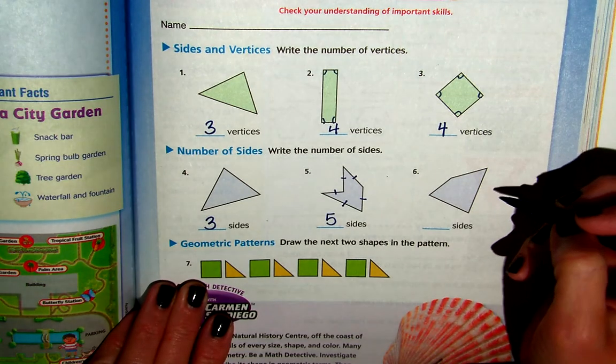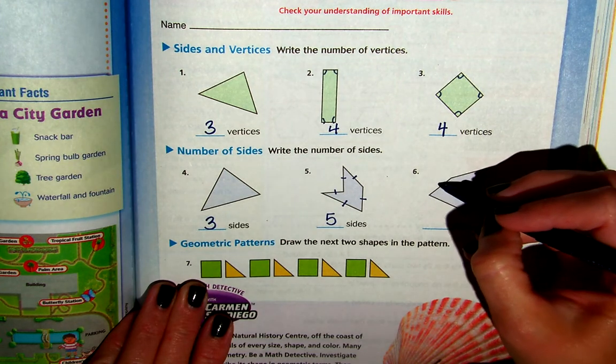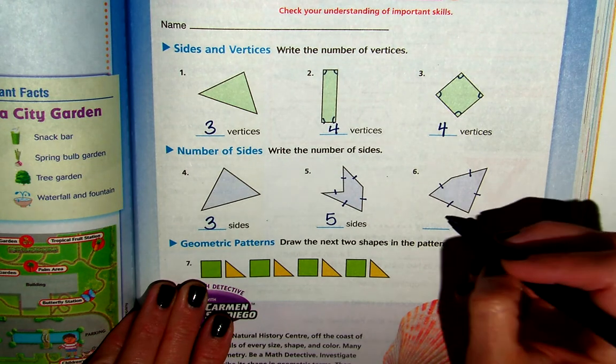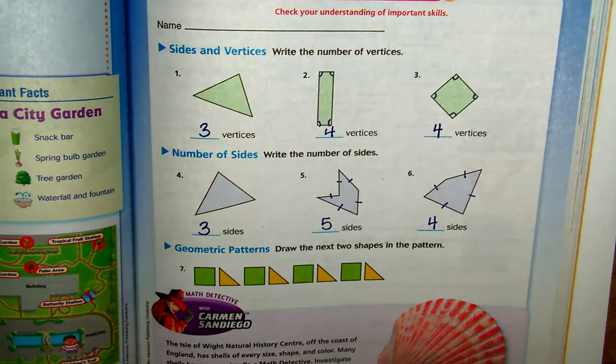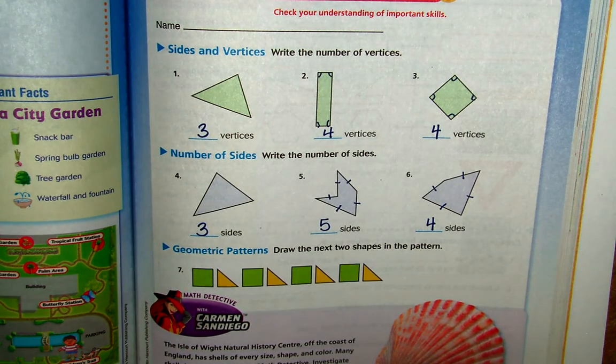At number 6, we're going to do the same thing. 1, 2, 3, 4. This one has 4 sides. So it's a quadrilateral, and we know that's what it's called because it has 4 sides.